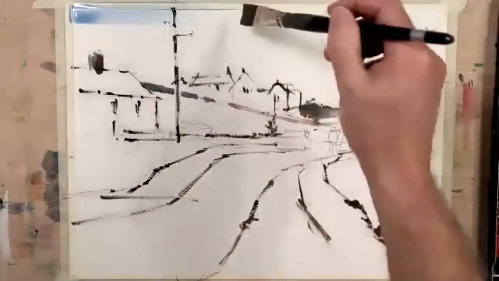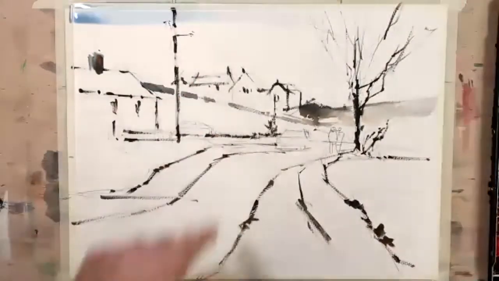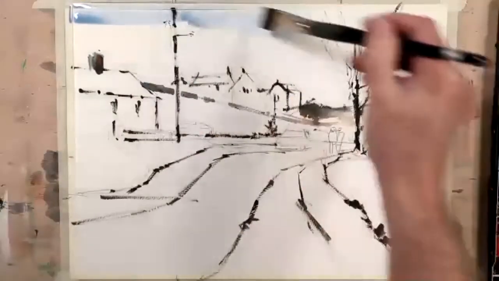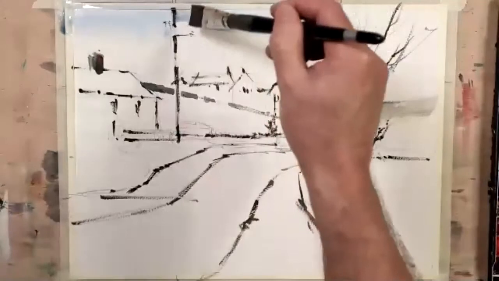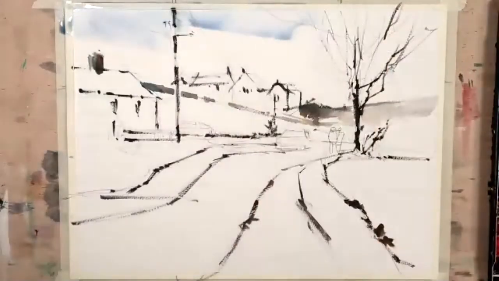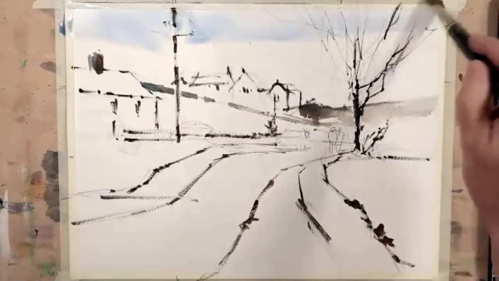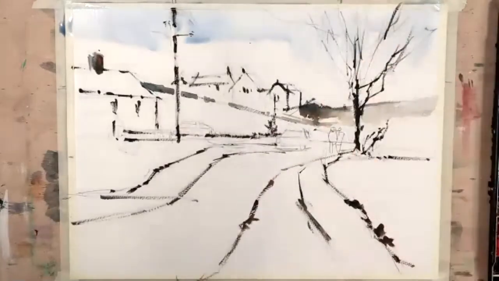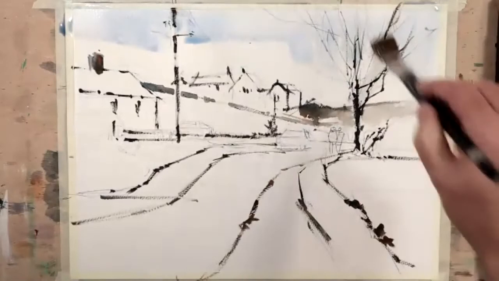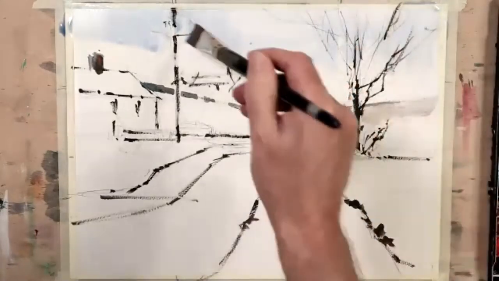The one thing is, I will say, my caveat to this method is you can't keep brushing over the telegraph, these shapes, the telegraph post and the trees. You can't keep painting because you will dislodge the paint, reactivate the paint, and it will dissolve too much. So count your brush strokes.